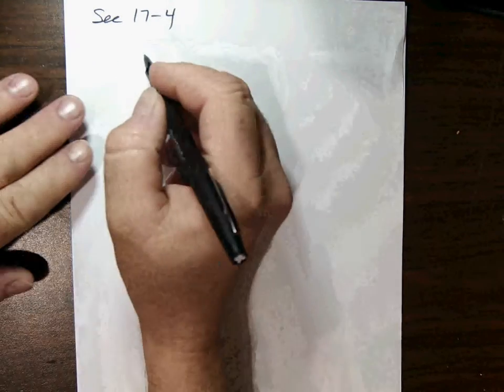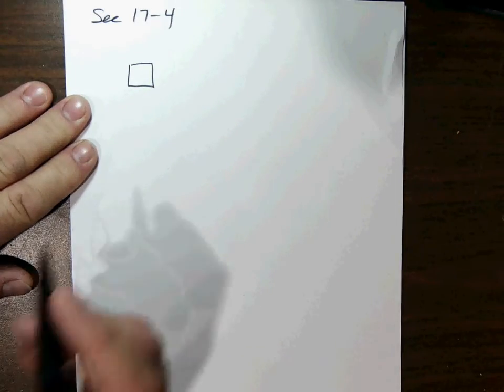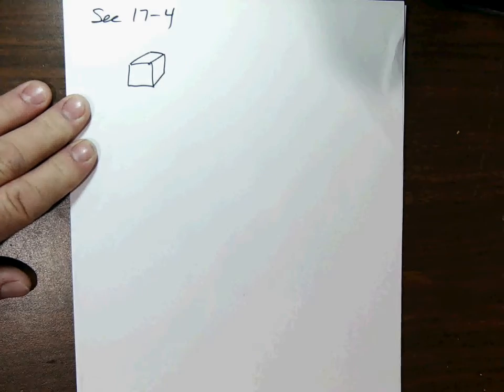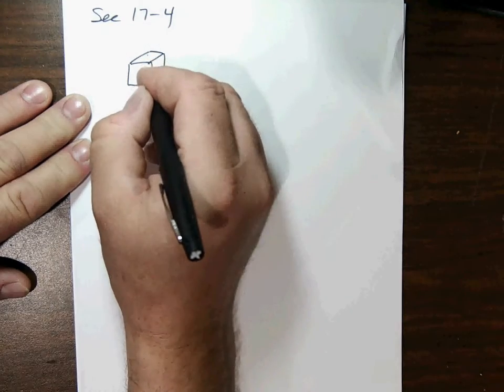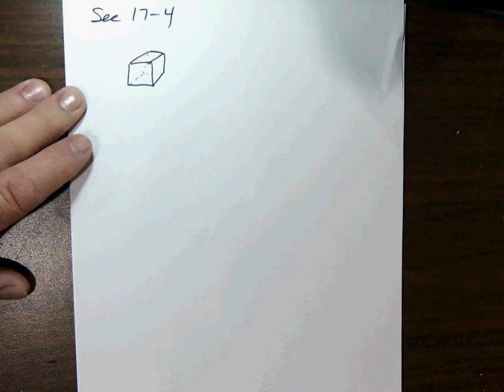Well, there really isn't a difference, other than now with surface area we're talking about three-dimensional objects, whereas before we were talking about two-dimensional objects. Okay, a square is a two-dimensional object, but if I turn it into a cube, now it's a three-dimensional object. Okay, and I can draw my little dash lines and all that. You can really kind of see all six sides of that cube now.